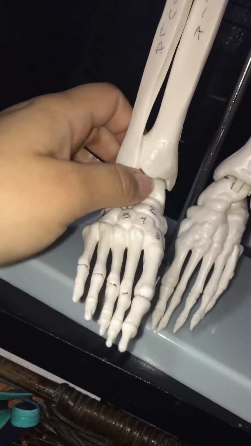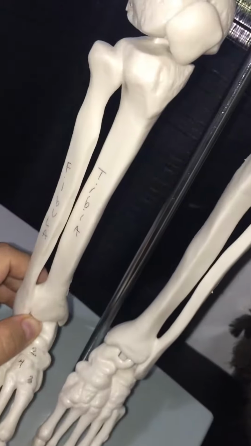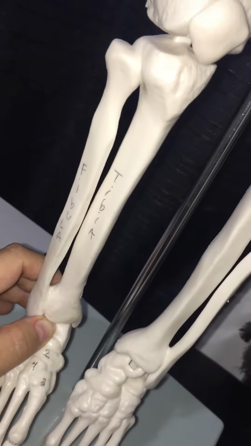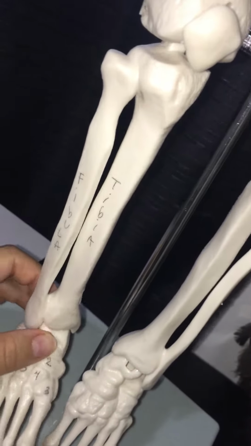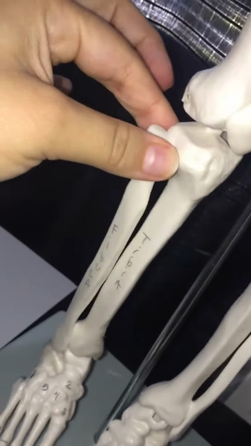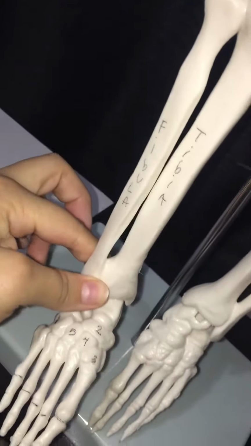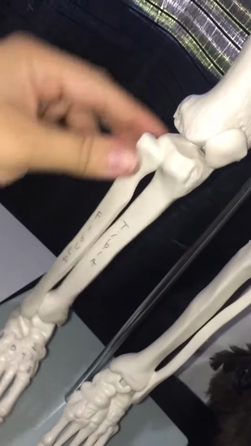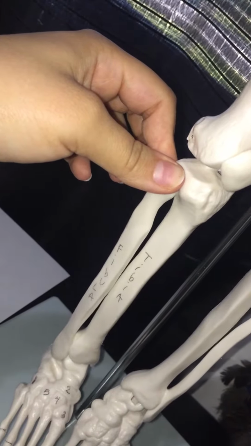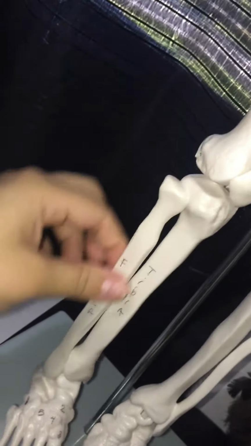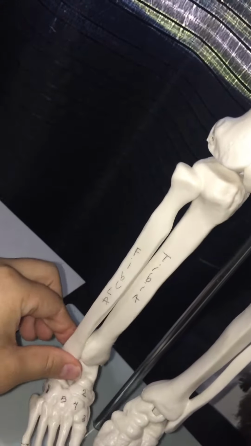Which is this part right here. Then you have your superior and inferior tibiofibular joint, which is superior, inferior. Then you have your fibula, which is this part. You have the head and the lateral malleolus bottom, which is right here on the outside here.